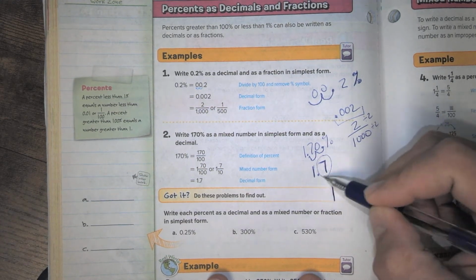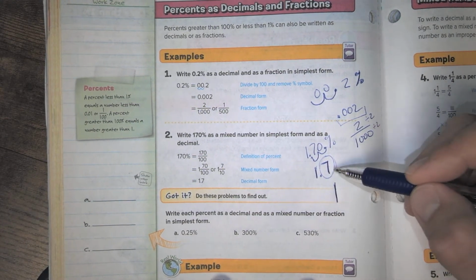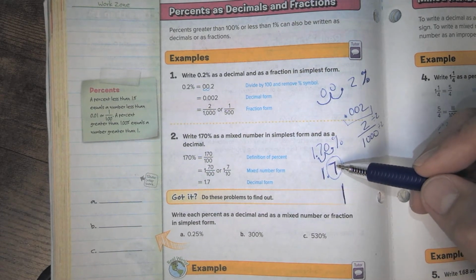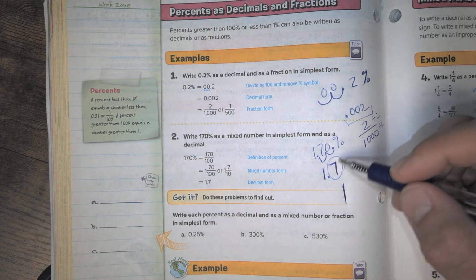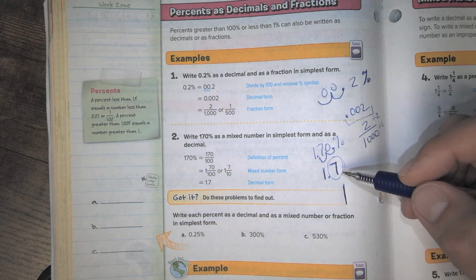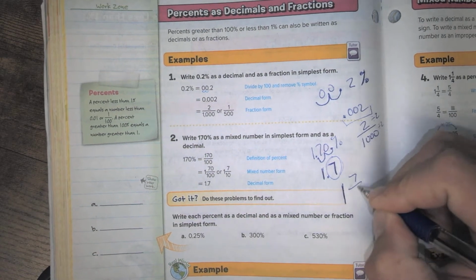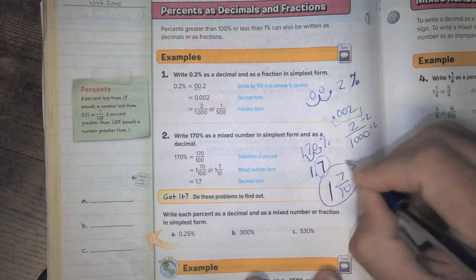Now, we're looking at the 7. What position is the 7 in? Naomi? Well, yes, but what place value? Tenths. So it'd be 7/10. 1 7/10.